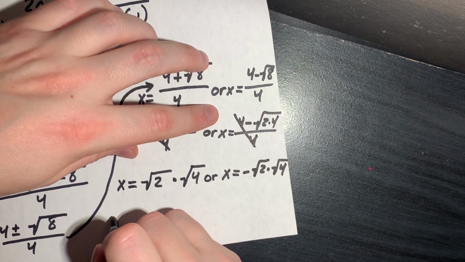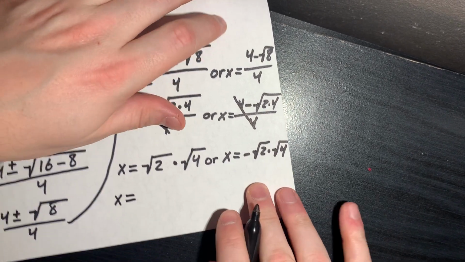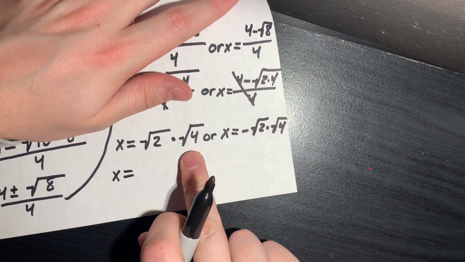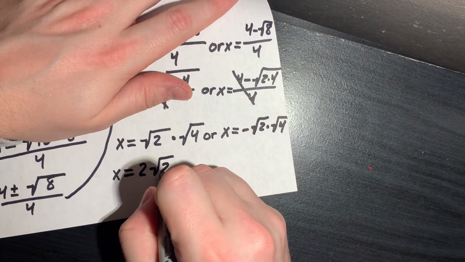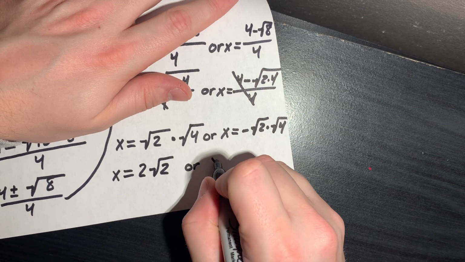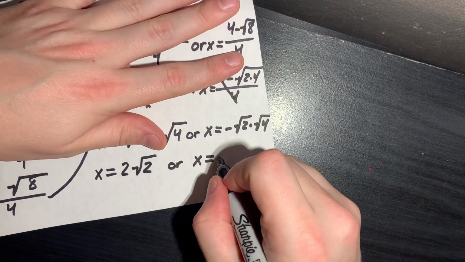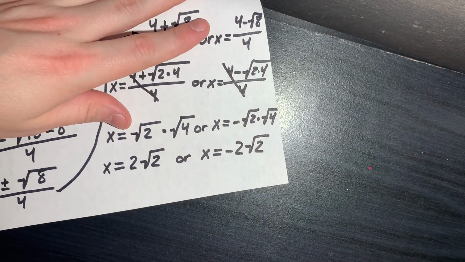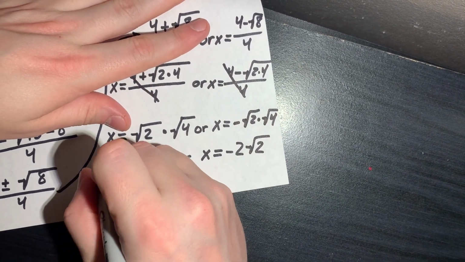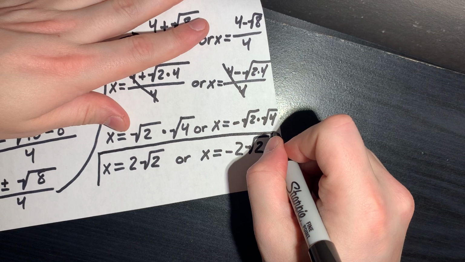So now the square root of 4 just happens to be 2. So that'll be x equals 2 square root of 2, or x is -2 square root of 2. And that is your solution for that one.